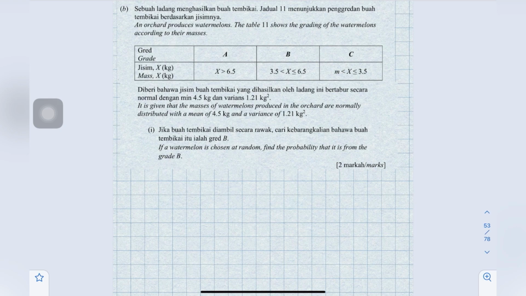B. An orchard produces watermelons. Table 11 shows the grading of the watermelons according to their masses. It is given that the masses of watermelons produced in the orchard are normally distributed with a mean of 4.5 kg and a variance of 1.21 kg squared. Roman 1, if a watermelon is chosen at random, find the probability that it is from grade B.